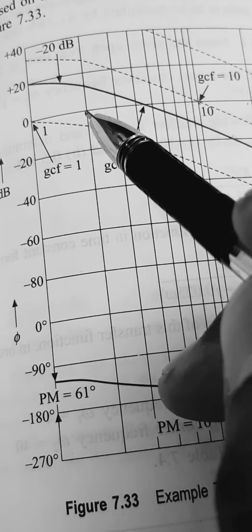Now when you are adding all these terms, we put a straight line. Here omega is equal to 1, here omega is equal to 2, and here omega is equal to 100.